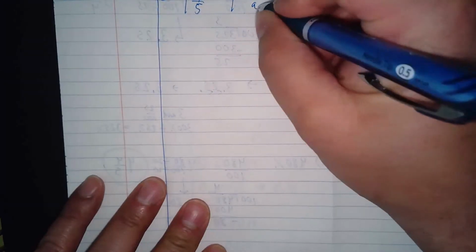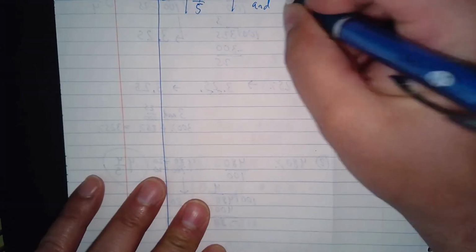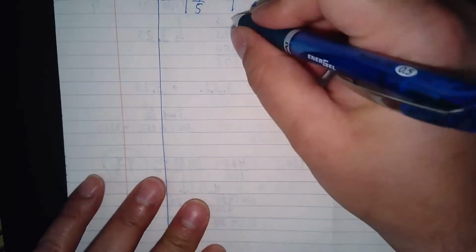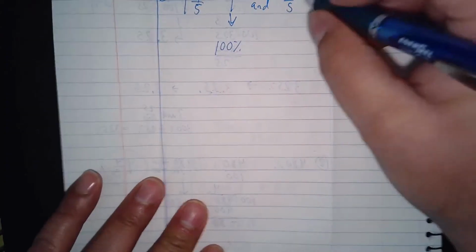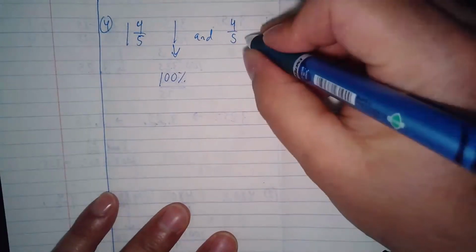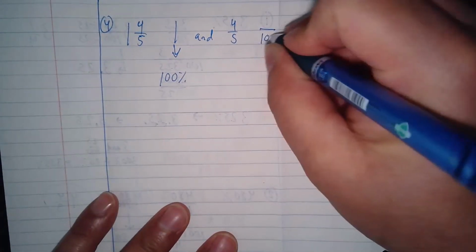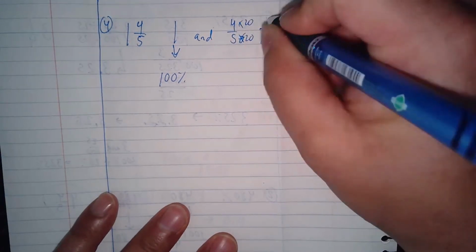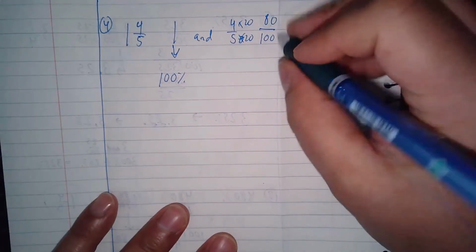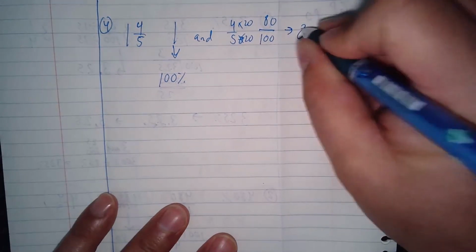Alright, just reminder, it's 1 4/5. If we change it to percent, 1 by definition is 100%. You have all of it. 4/5, this is the hard one. Let's change this to a percent. It means we need a denominator of 100. Multiply that by 20. 80/100, which is 80%.